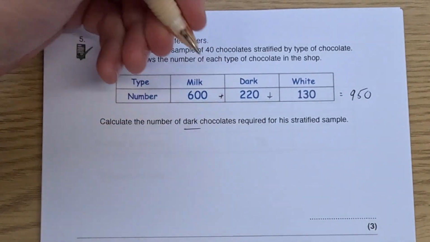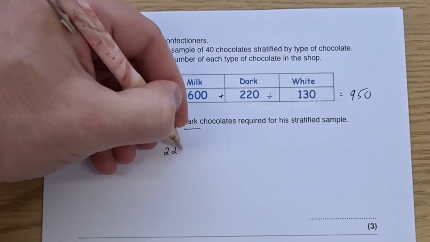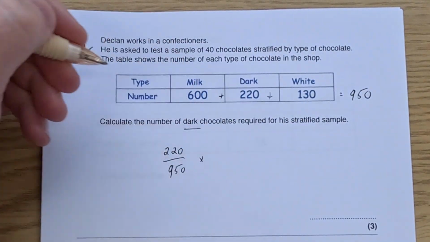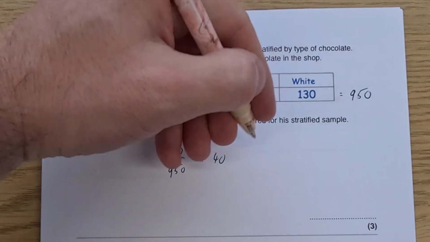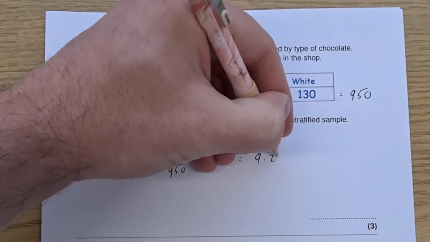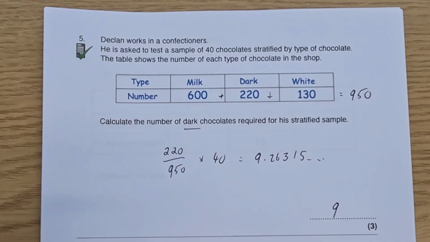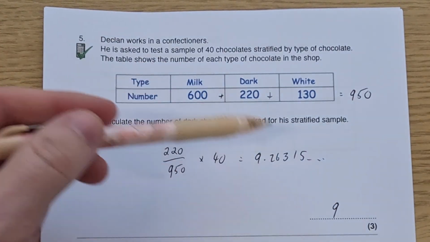Now we want to work out how many dark chocolates are in the sample. So that's going to be the number in that category, 220, divided by the total, 950, times by the sample size, which is 40. And when we work that out, let's see what we get. So 220 divided by 950 times by 40 is equal to 9.26315 and so on. And let's just round that to be 9, and that's it. And so how many dark chocolates are in the sample? Our answer is 9, and that's it.